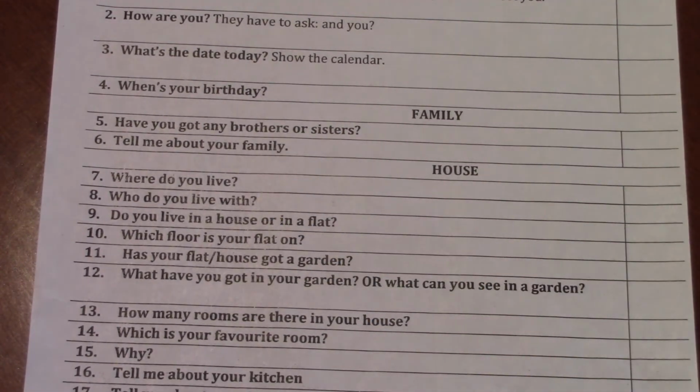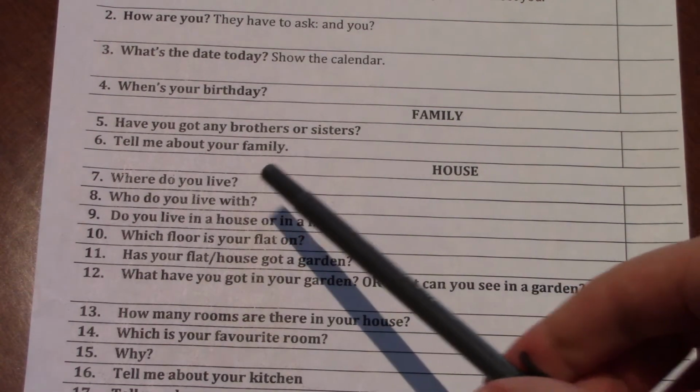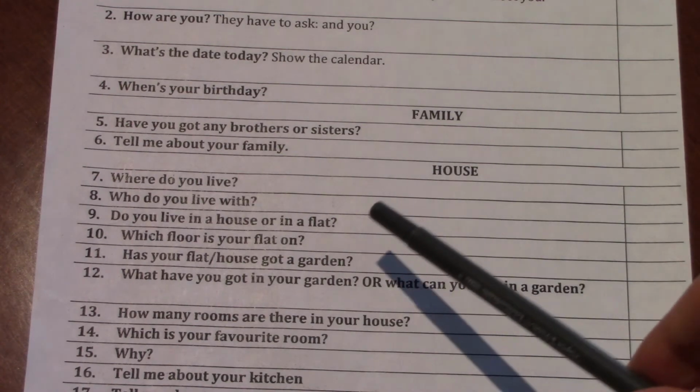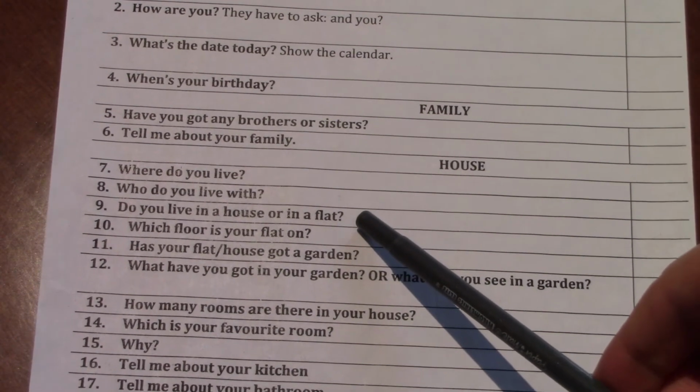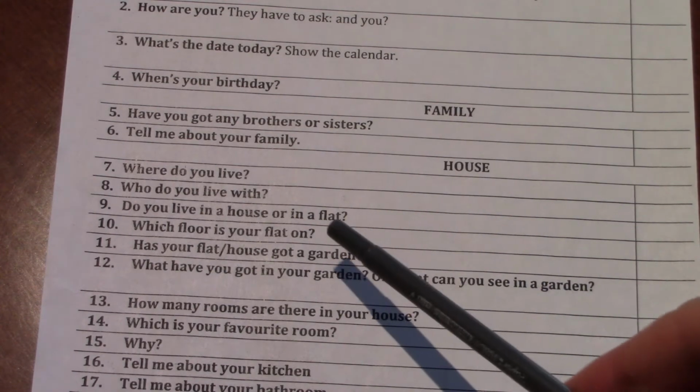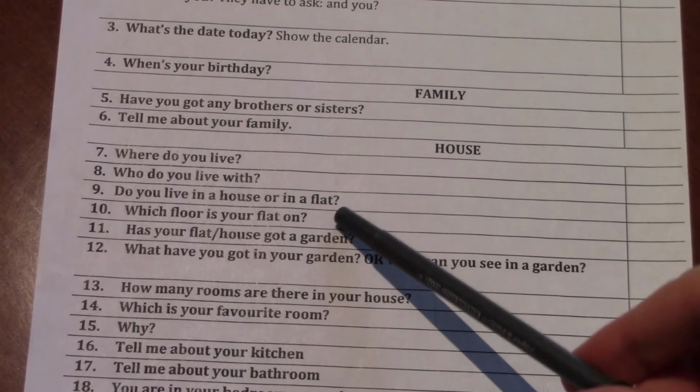Where do you live? Who do you live with? Do you live in a house or in a flat? Which floor is your flat on?